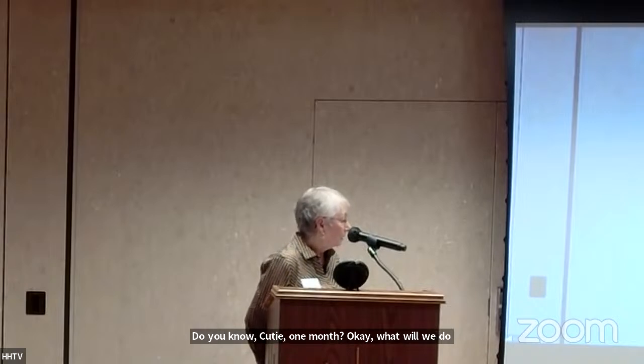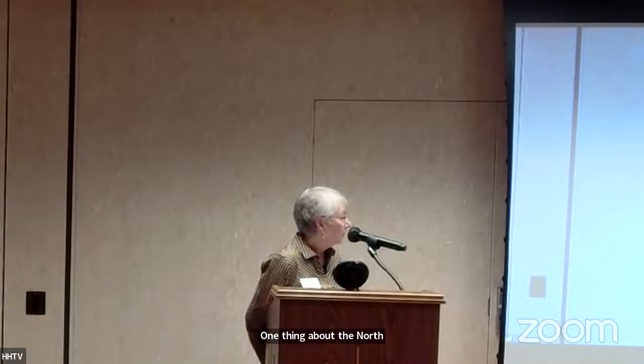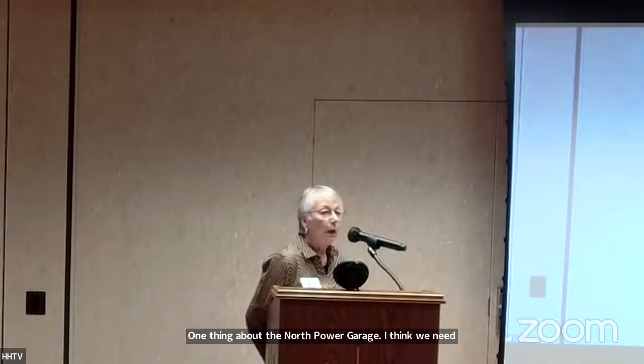One thing about the North Tower Garage, I think we need more light on the outside. It's pretty dark coming in there at night.